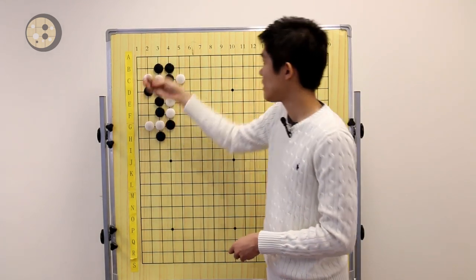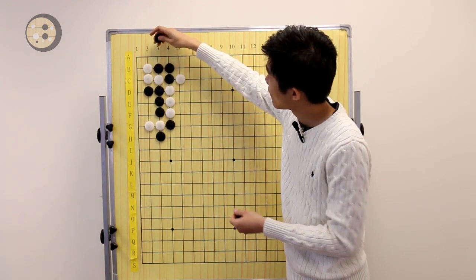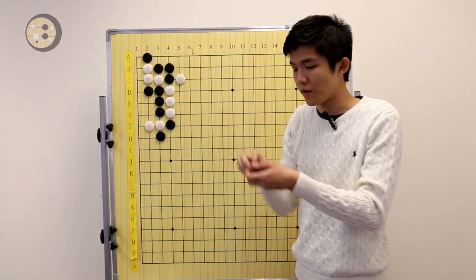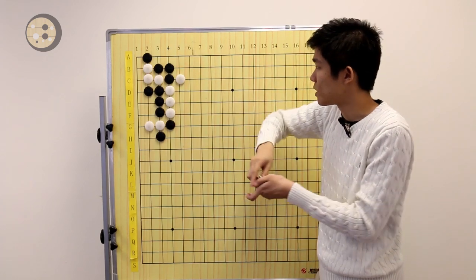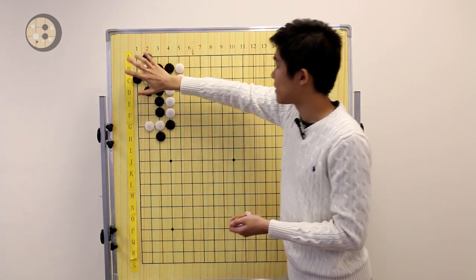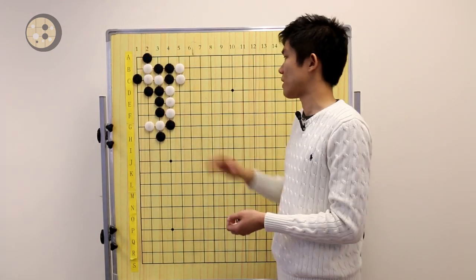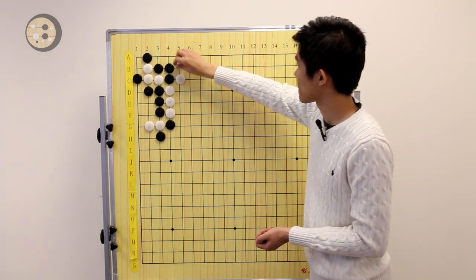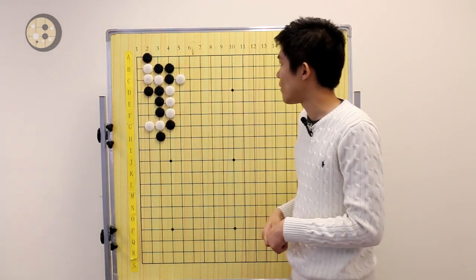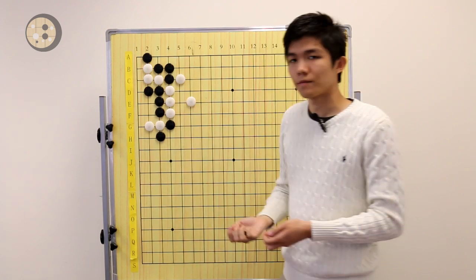But actually instead, white could turn, and this is a sente move, black has to play here. This turn is very important because afterwards, when white blocks, the corner becomes very small, and white can get control on the right side. So after that, then white could protect here.